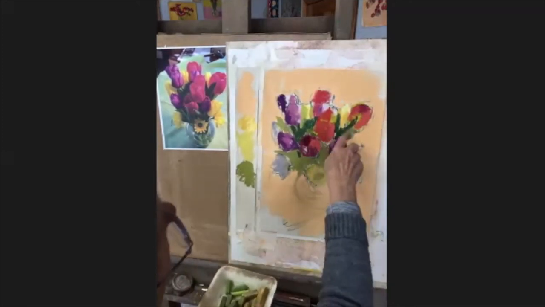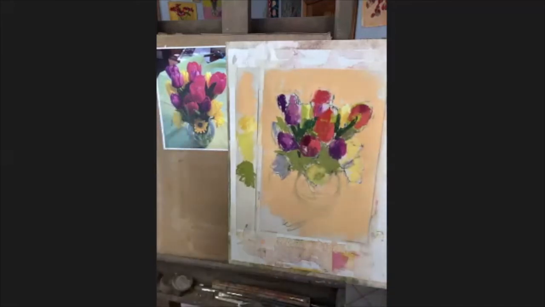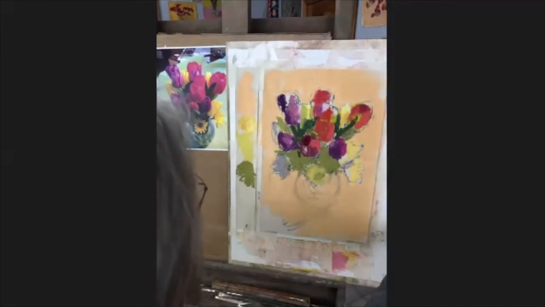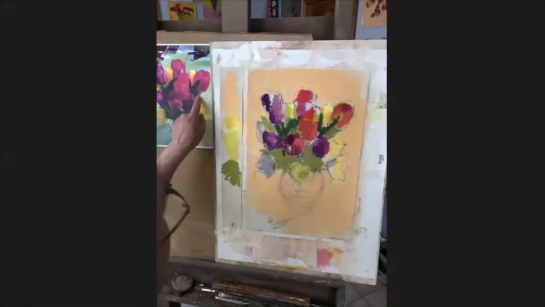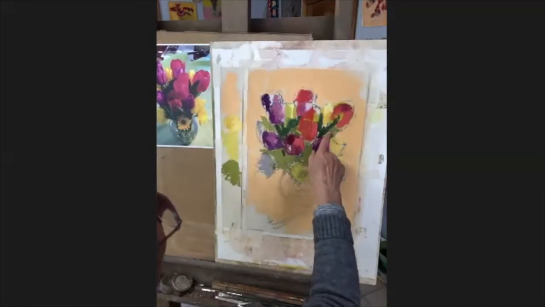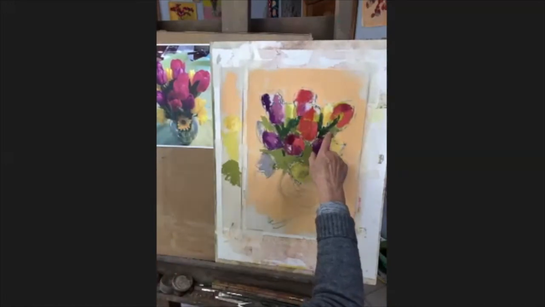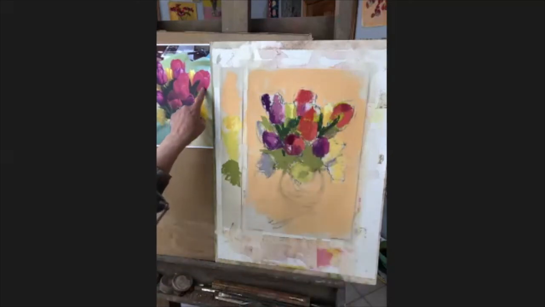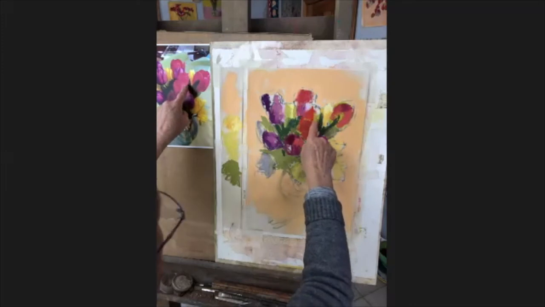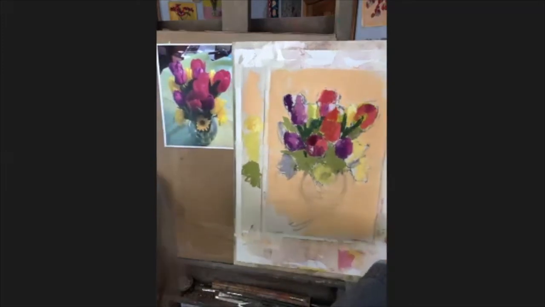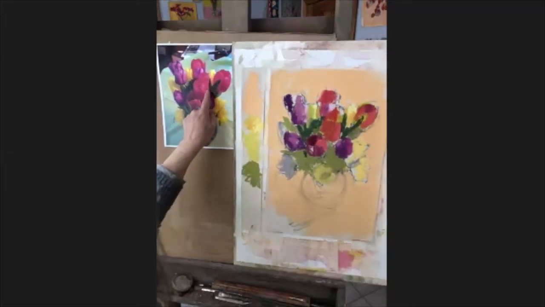And here's an example of me not paying attention to values that I see in the photograph. I can let it go, or I can correct it and make it more like what I see here. These leaves are very dark on the right side of the red tulips right in here.